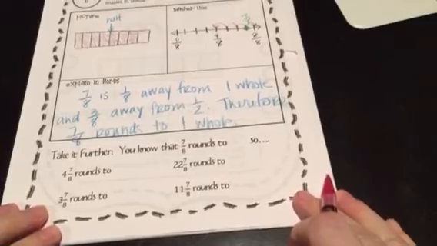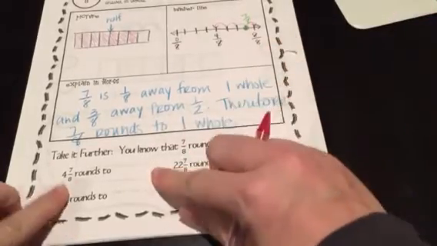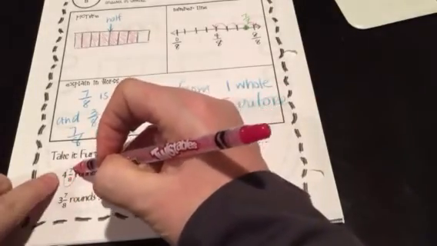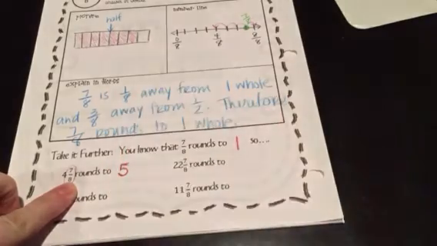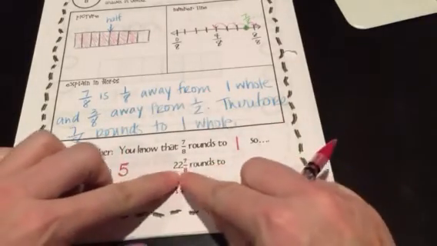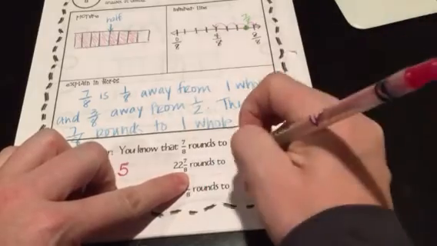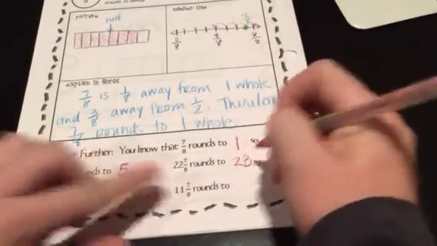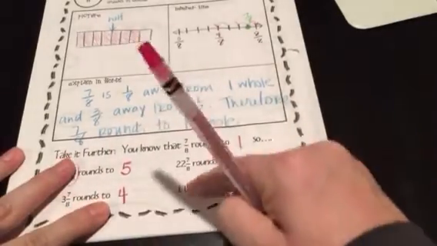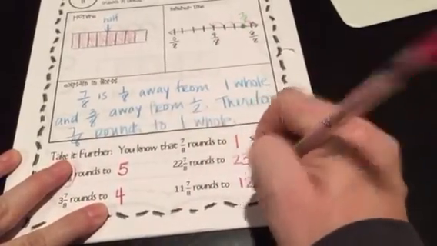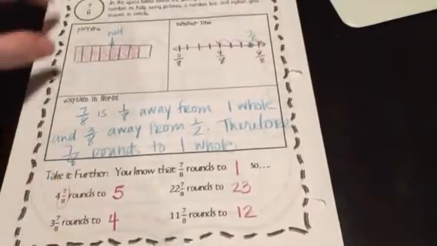Okay, looking at the bottom, it says we're going to take it one step further. So if we know that 7/8 rounds to 1, we can determine that 4 7/8, so this is almost 1 here, is going to round to 5, or it would round up to the next whole. 22 7/8 is going to round up to the next whole, which would be 23. And 3 7/8 is going to round up to 4. And 11 7/8 would round up to 12.